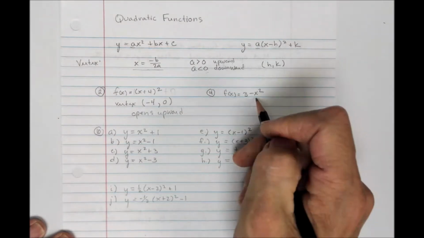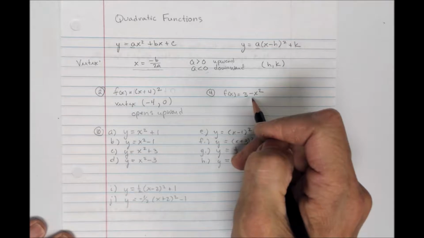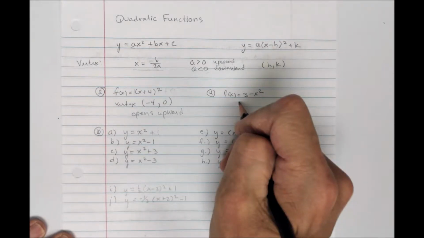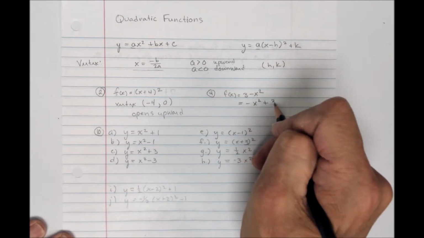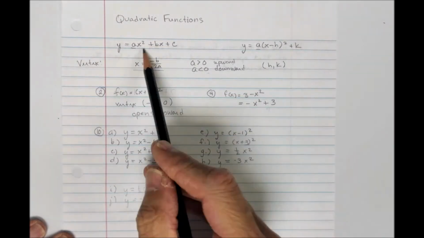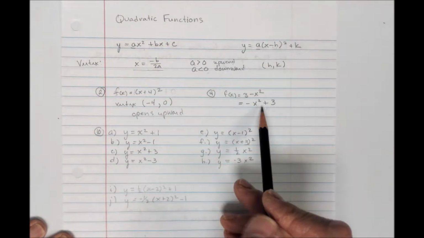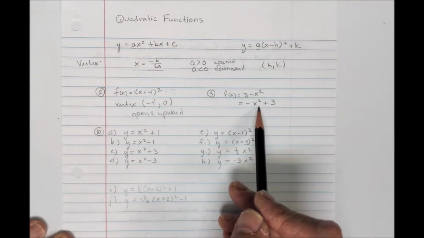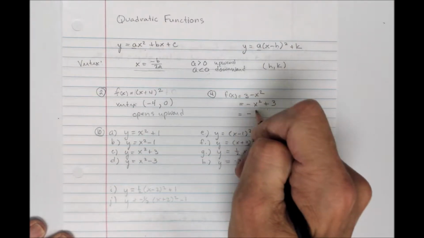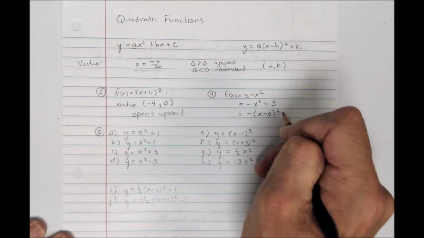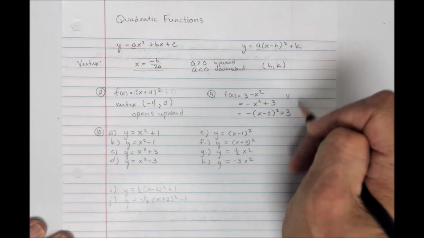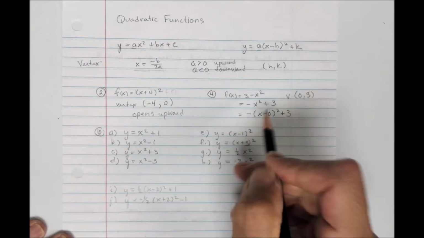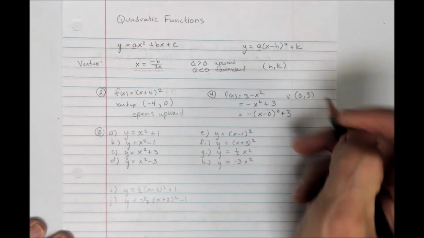Okay, look over here. You say, well, wait a minute, this doesn't look like either one of them. Well, it would if I changed the order around here and wrote this as the opposite of x squared plus 3. Now this looks like it's in this form because there's no parentheses. But technically, you could think of this as the opposite of x minus 0 quantity squared plus 3. And then you can see that your vertex, I'm just going to write a V for vertex, is going to be 0, positive 3. And because the number in front, a, is a negative 1, it opens downward.